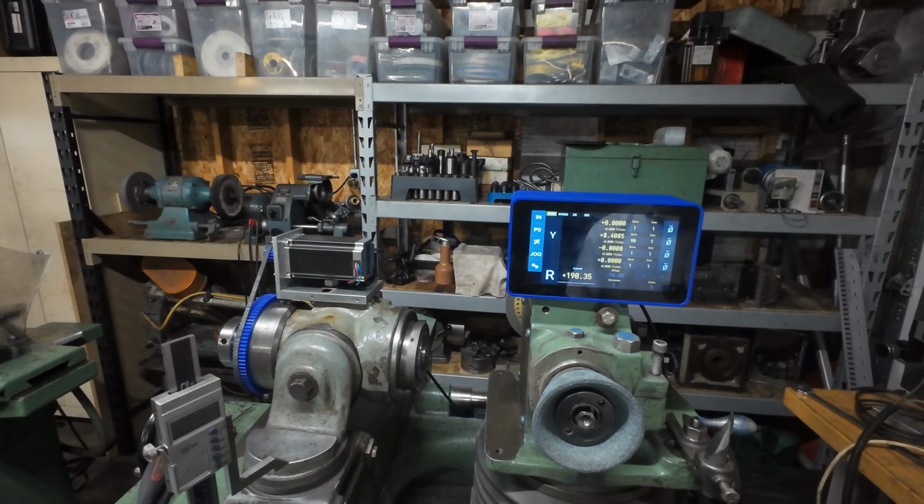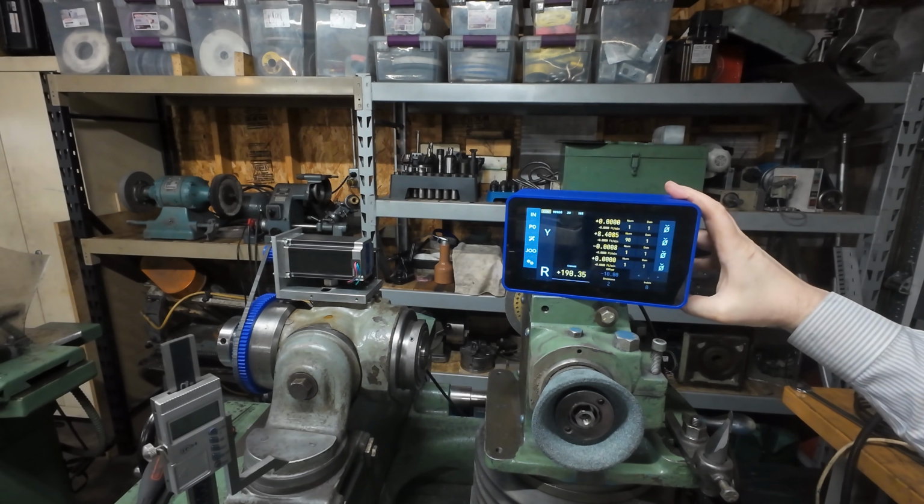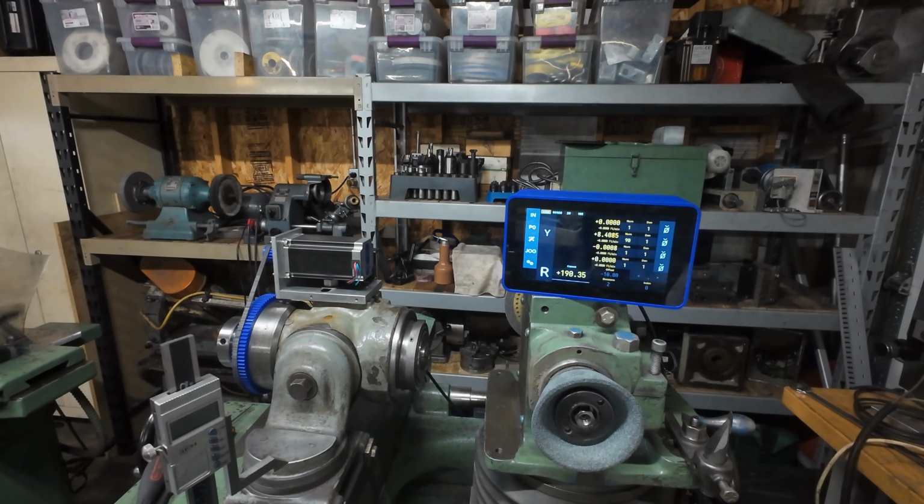Very well. So I got you on a different angle now. Hopefully the screen is readable. There is a bit of reflection. Maybe this way it's better. So let's go and start from the changes that you will find on the main screen.